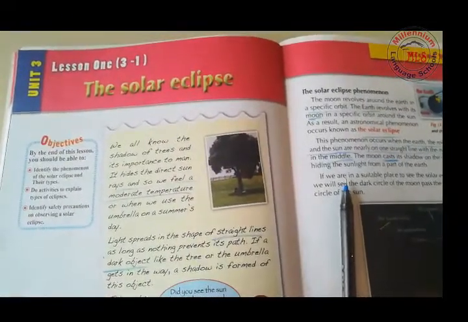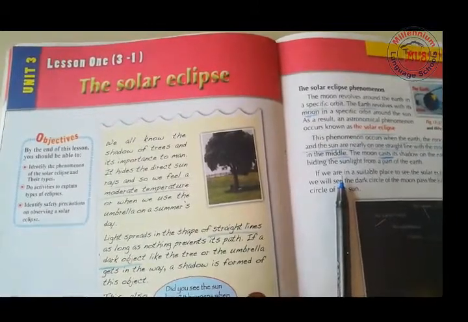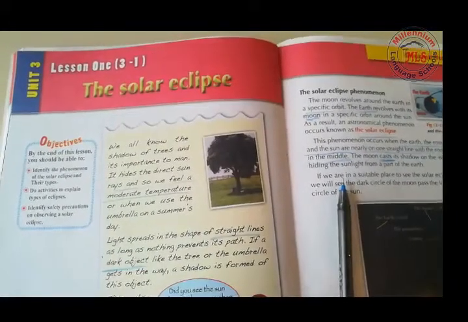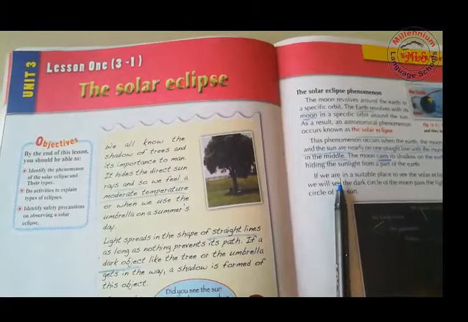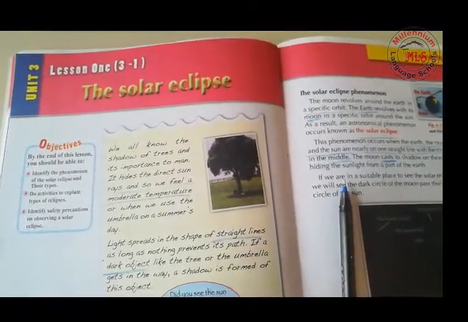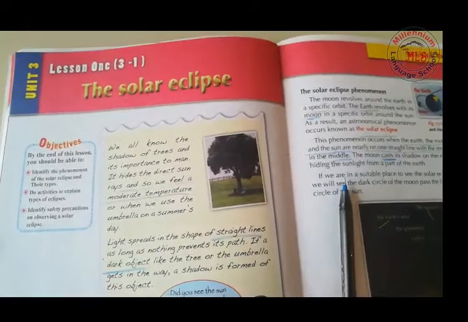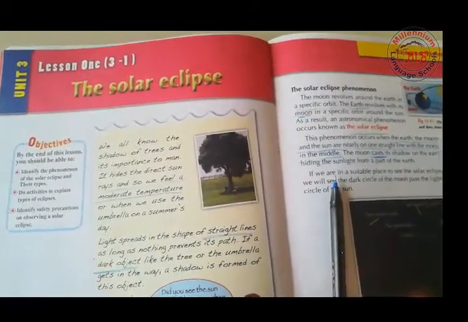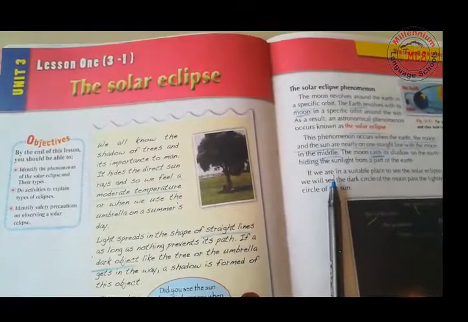Today we'll talk about Unit 3, the universe. It includes solar eclipse and lesson number 2, lunar eclipse. Solar eclipse and lunar eclipse are natural phenomena that take place in the outer space due to formation of shadow in the outer space. What is meant by shadow?